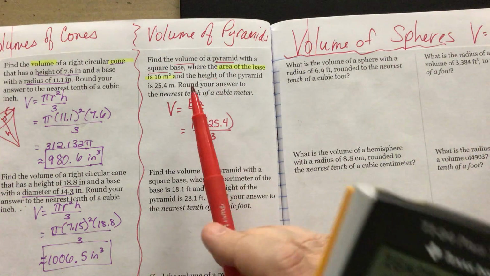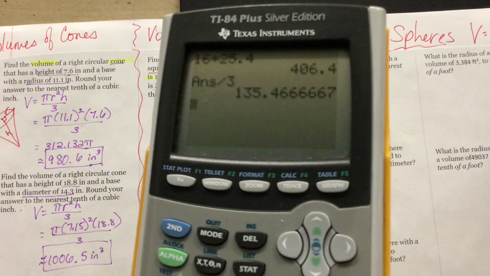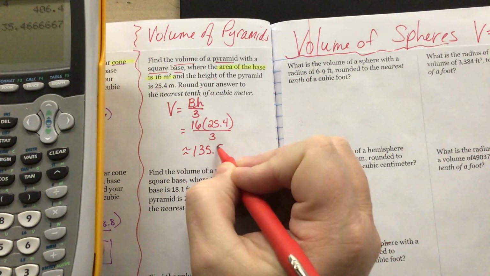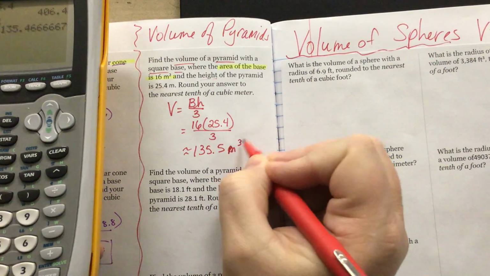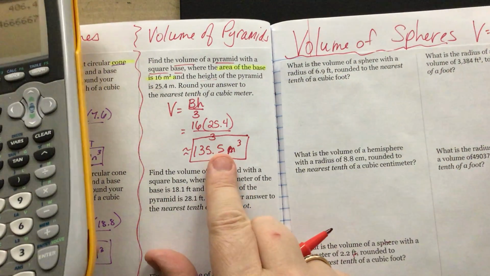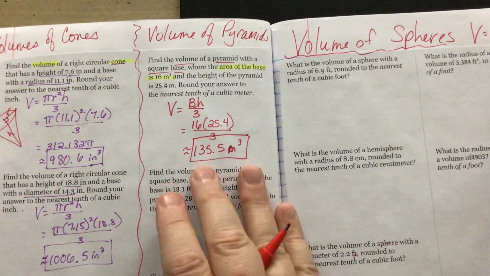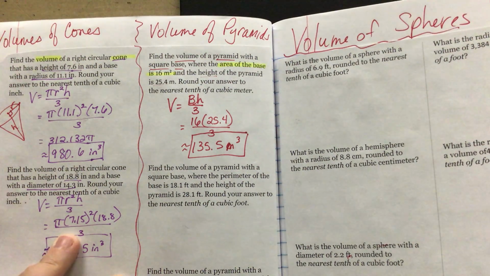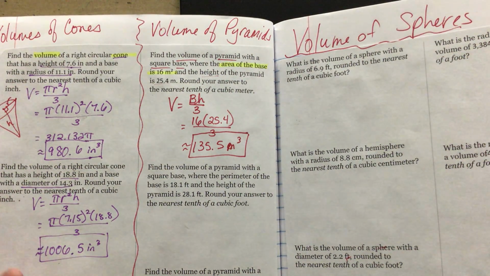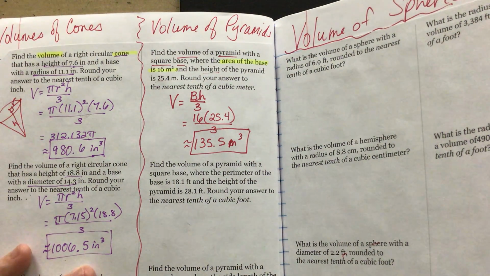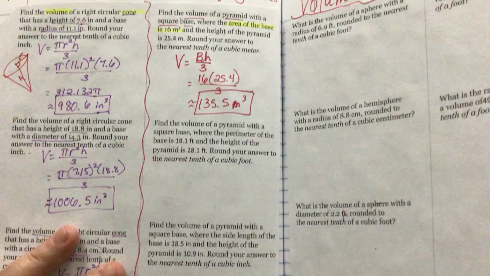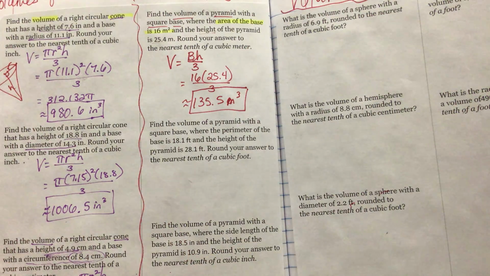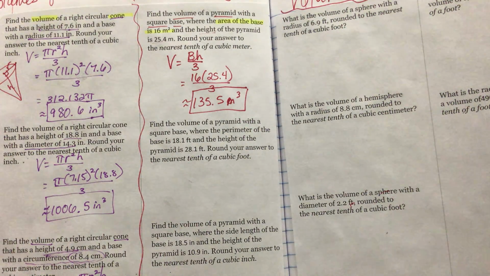So I'm going to take 16 times 25.4, and I'm going to divide by 3. If I am supposed to round to the nearest tenth, what would you round to? 135.5, right? So this would be 135.5 cubic meters. So these are a little shorter, in my opinion. That's just me, but they seem a little shorter. So again, my final answer to this one would be 135.5 cubic meters. Okay, am I going too fast for anybody? Is it meters? Cubic meters. Because volume, remember, is always in cubic units, like how many cubes fit inside of it.